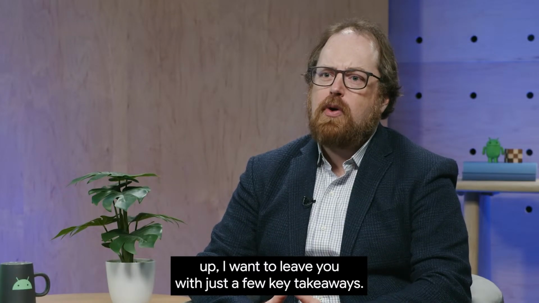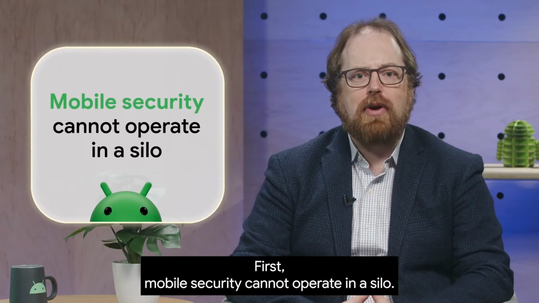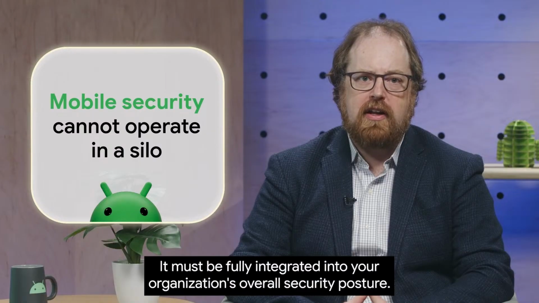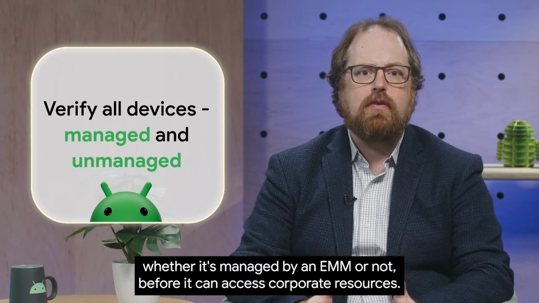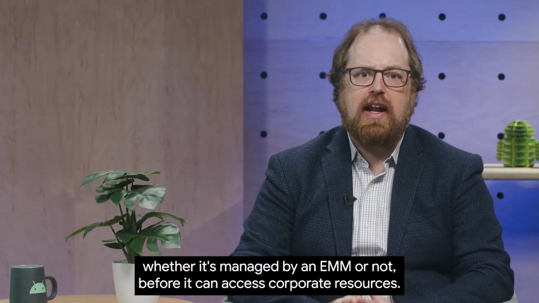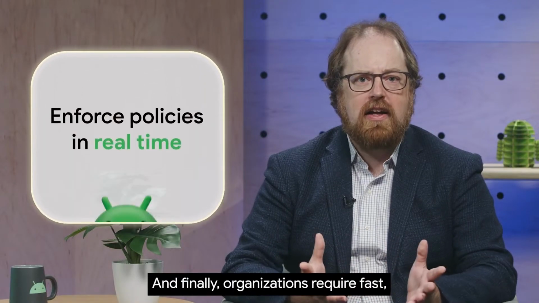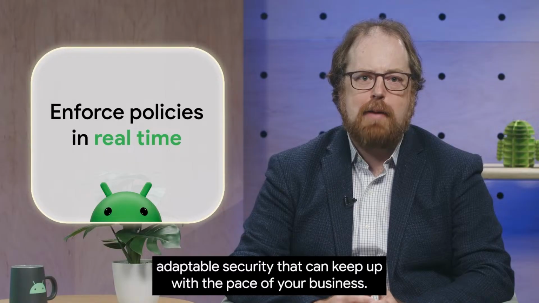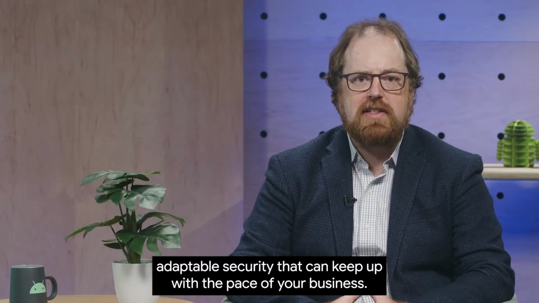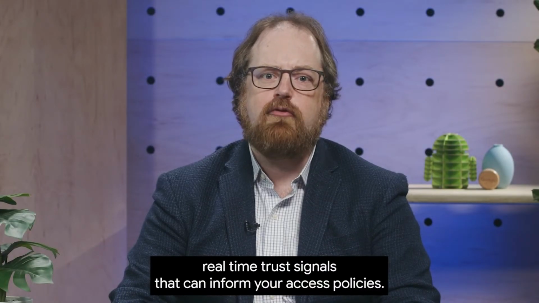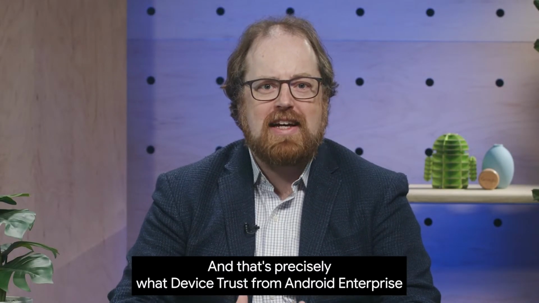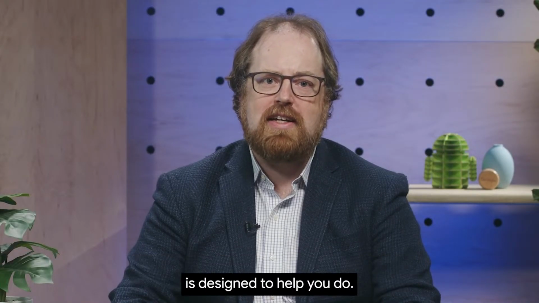As we wrap up, I want to leave you with just a few key takeaways. First, mobile security cannot operate in a silo. It must be fully integrated into your organization's overall security posture. Second, you must actively verify the trust status of every device, whether it's managed by an EMM or not, before it can access corporate resources. And finally, organizations require fast, adaptable security that can keep up with the pace of your business. This starts with having a foundation of reliable, real-time trust signals that can inform your access policies. And that's precisely what device trust from Android Enterprise is designed to help you do.